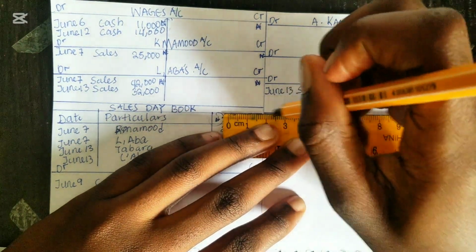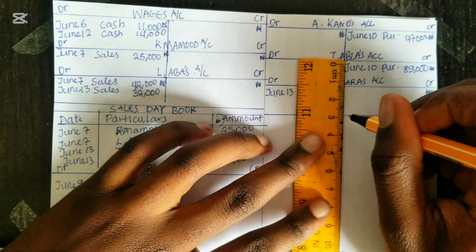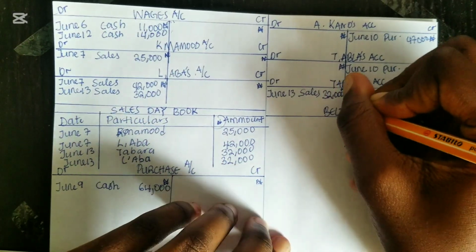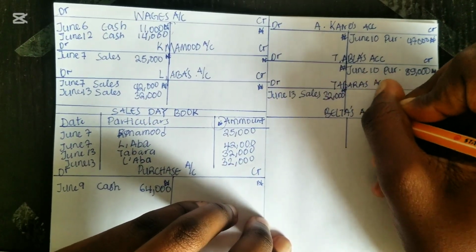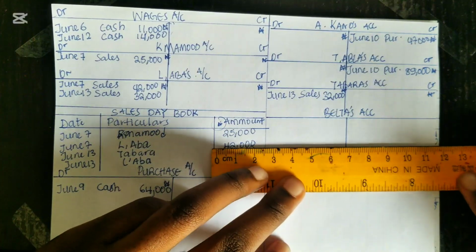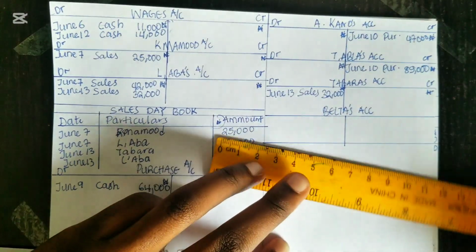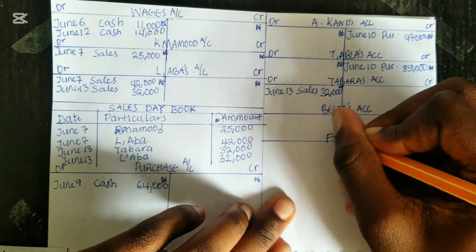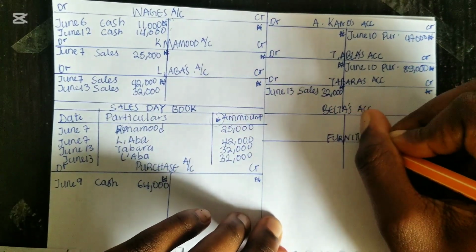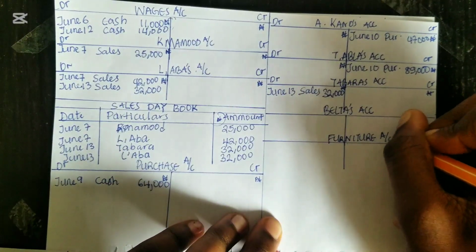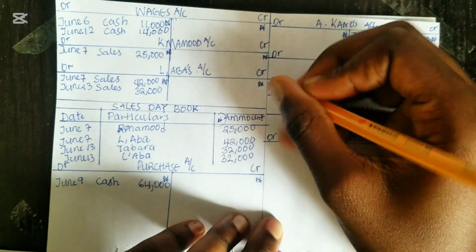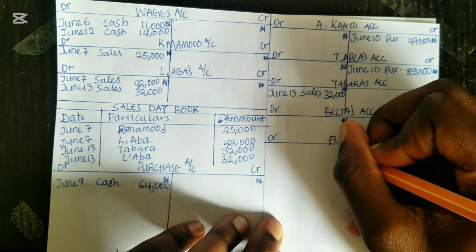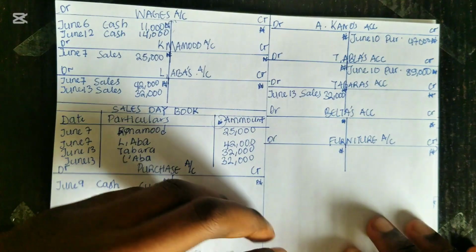Let's write Belta. Belta's account, and we're also going to have Furniture's account. Credited, debited, credited, naira sign, and naira sign. Let me explain this again.